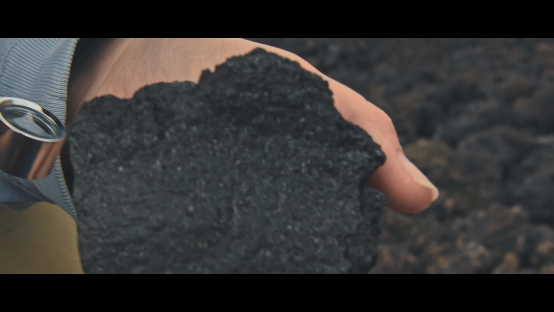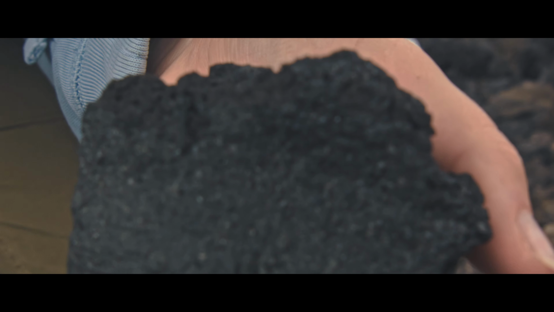A huge crystal of olivine. Yes, this greenish. No, it's a magnesium and iron mineral.